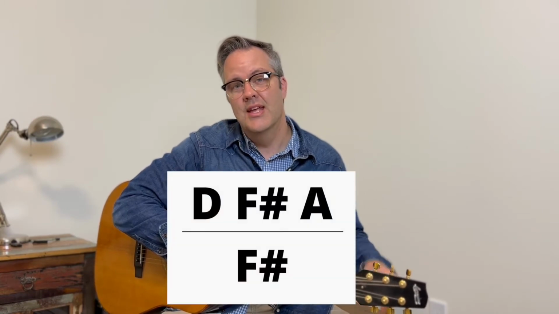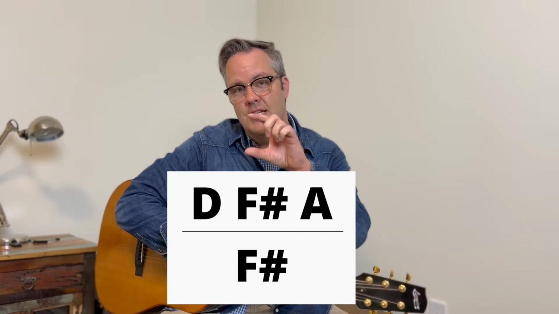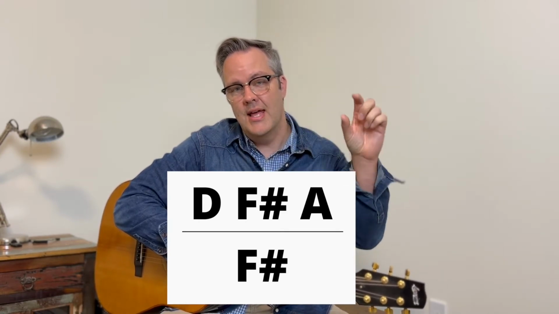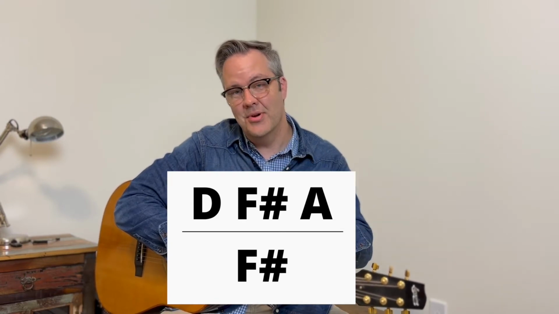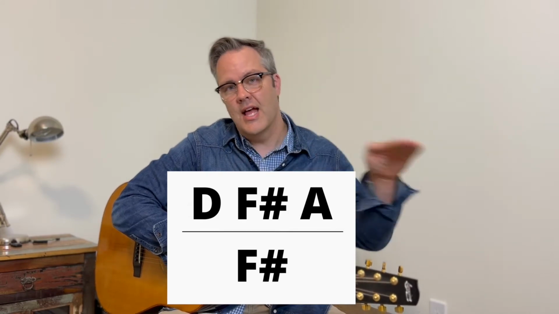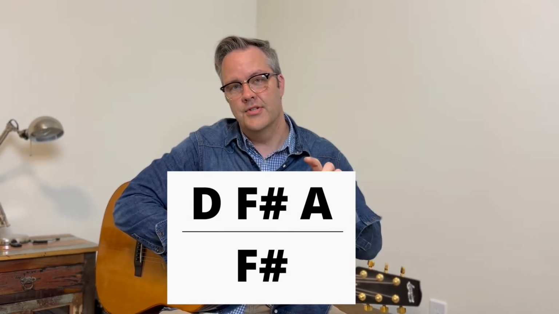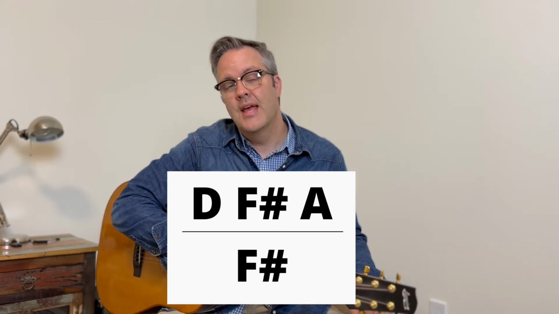But we can take one of the other notes and flip it down and make it the lowest note of the chord. So for example, you could take the F sharp note and flip it down and put it on the bottom as the bass note. So then you would have the D chord on top, D, F sharp, and A, over an F sharp note. So now you would have D, F sharp, and A slash or over F sharp. And now F sharp is the lowest note of the chord or the bass note. And you would read it like D over F sharp.